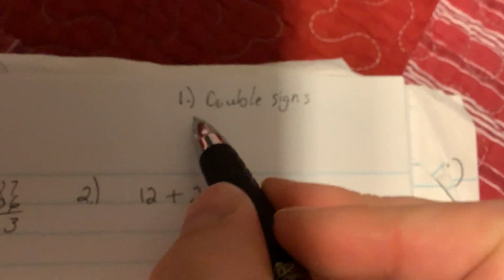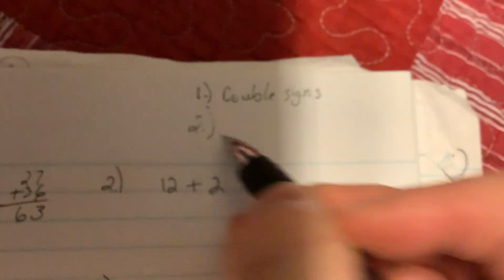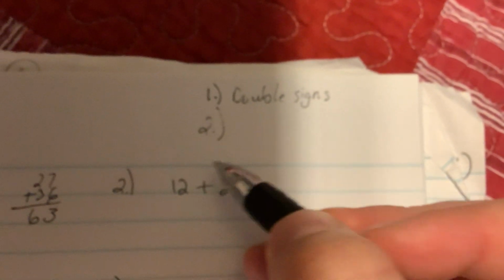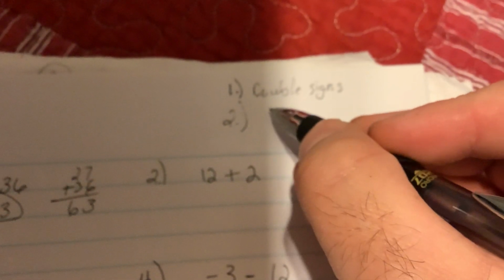I don't know why my camera, I apologize, sometimes it's going in and out of focus, but hopefully. So the first step is double signs. That's never going to change.